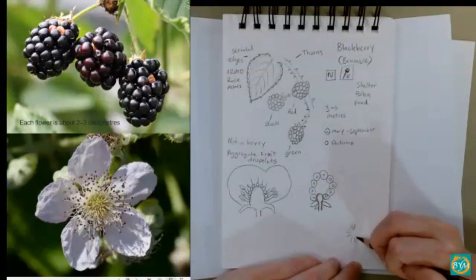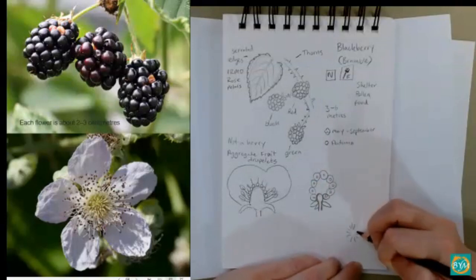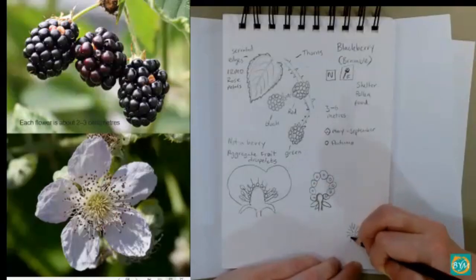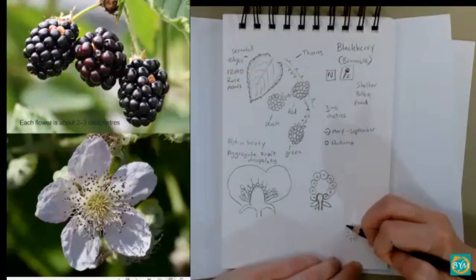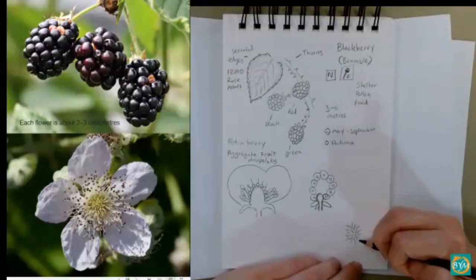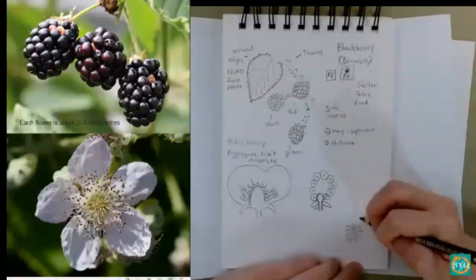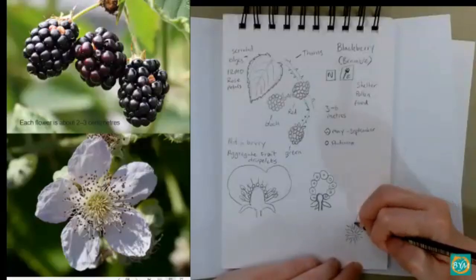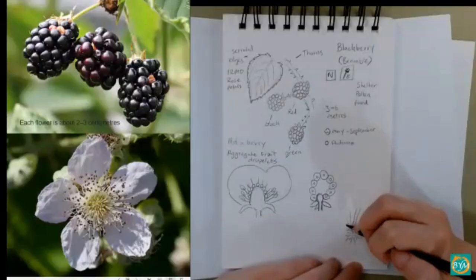So many little pistils, all with their own ovary underneath. And they are surrounded by the stamen. Again, many stamen.